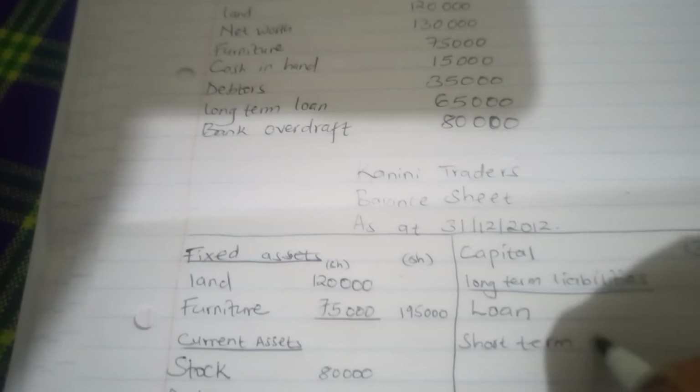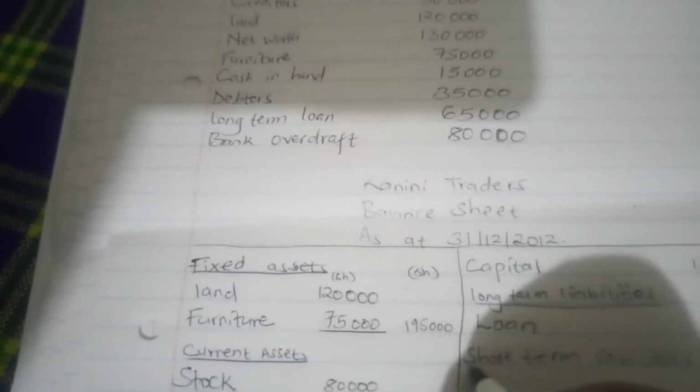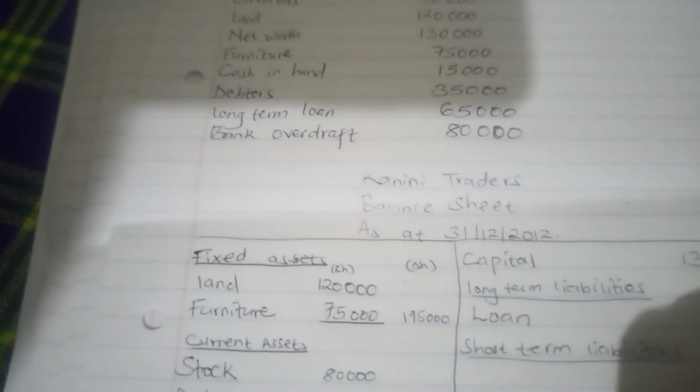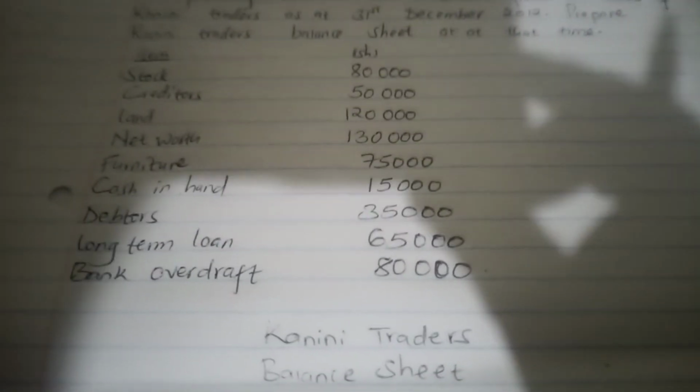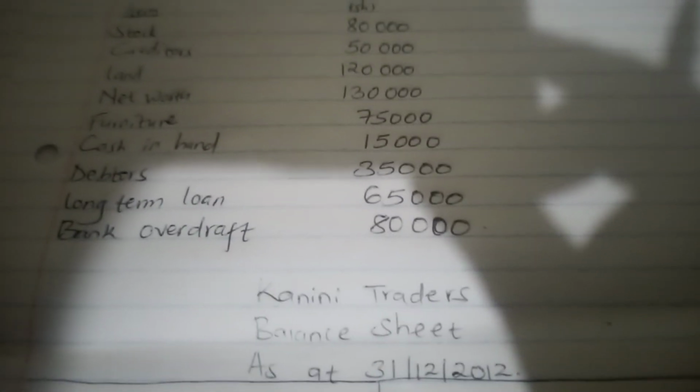Short-term liabilities. Now, under short-term liabilities, clearly looking at the question, we have creditors and bank overdraft.